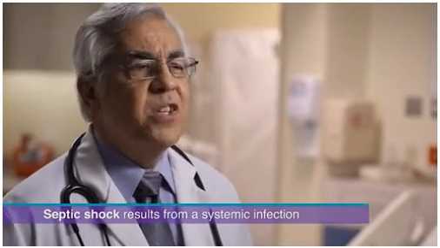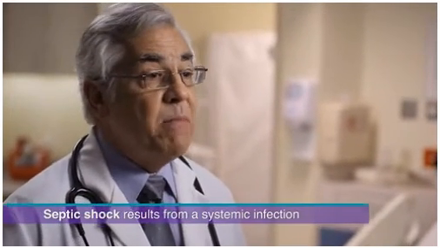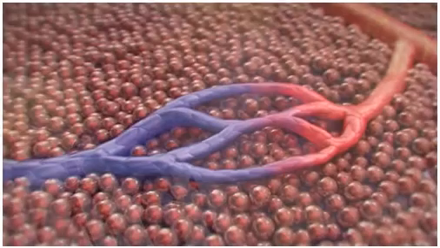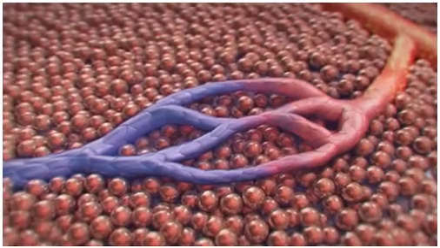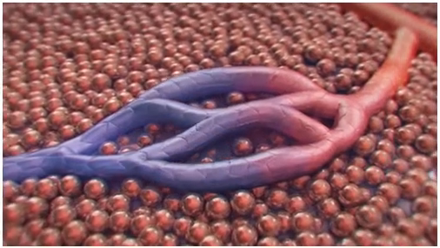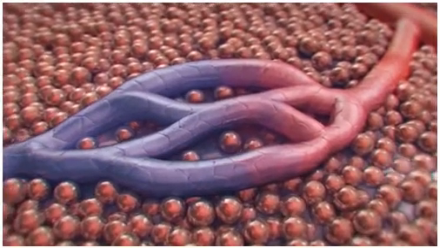The most common form of distributive shock is septic shock that results from a systemic infection. Severe infections can release toxins that cause the small blood vessels to dilate and to leak fluid into the tissues. Septic shock is generally preceded by signs and symptoms of infection, such as fever. With some types of infections, the child may develop a petechial or purpuric rash. Progression of septic shock may occur over hours.